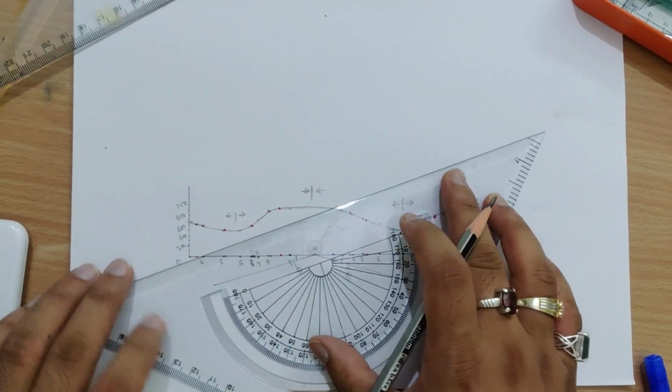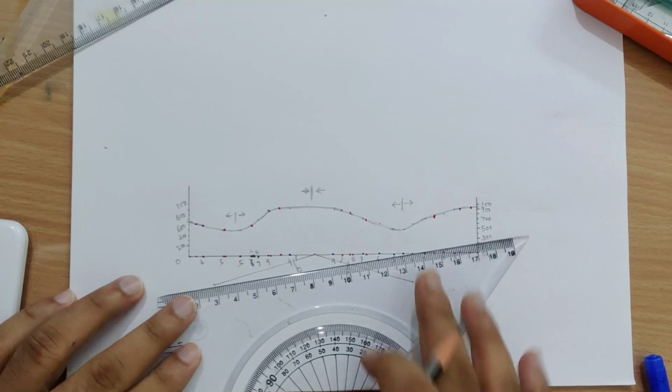So the beds which are in this direction are going to be parallel to this angle.